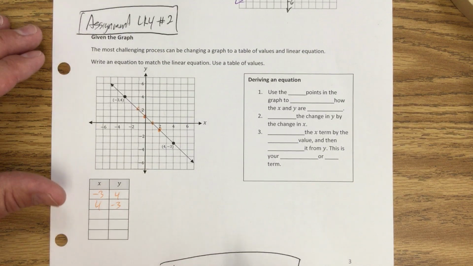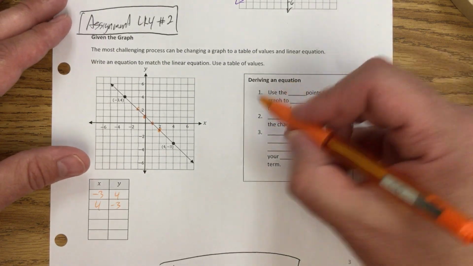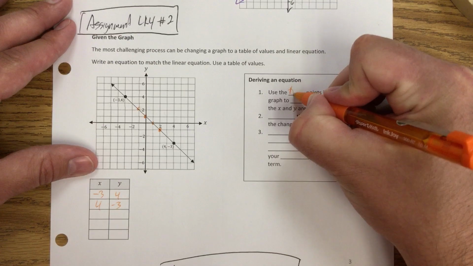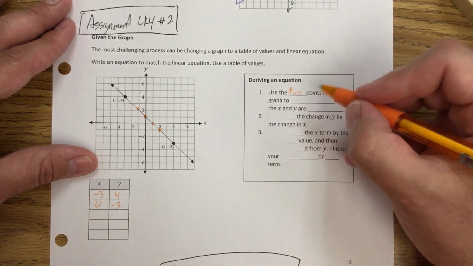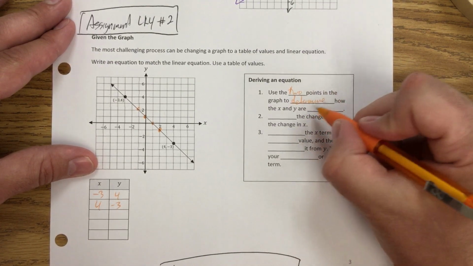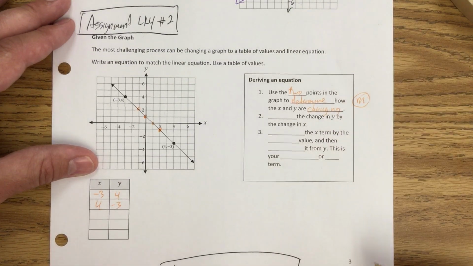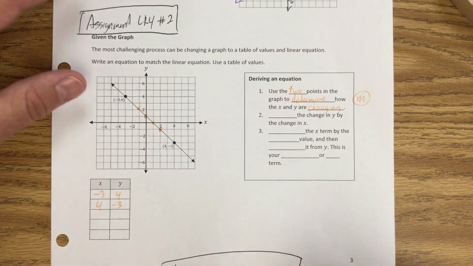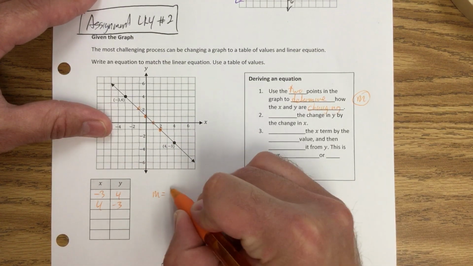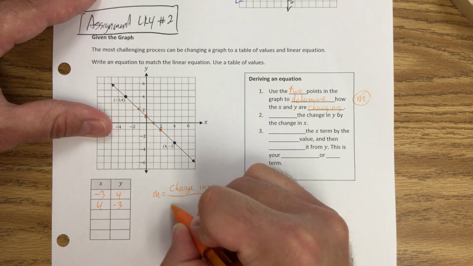Let's look at deriving the equation first, because we can then use the equation to solve for our table of values as well. First thing that we're going to do is I'm always going to give you 2 points that are labeled on the graph, and we're going to use those 2 points on the graph to determine how the x and the y are changing. Okay, again, this is going to give us our m value. Now, we're looking at change in x over change in y. I'm sorry, change in y over change in x.